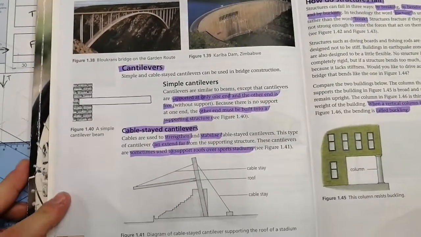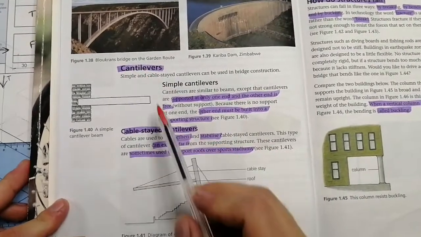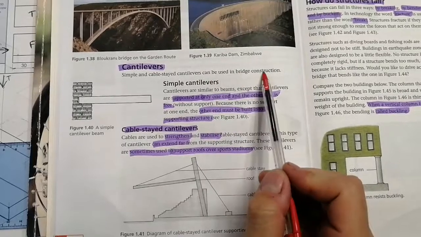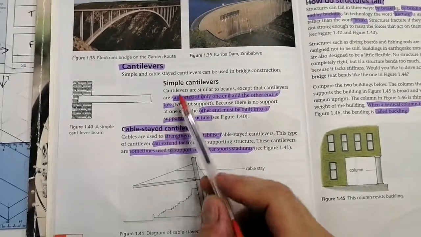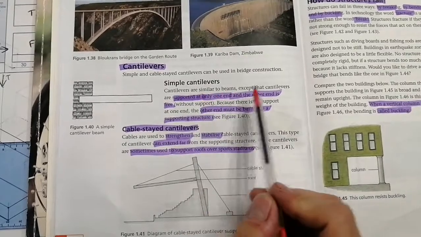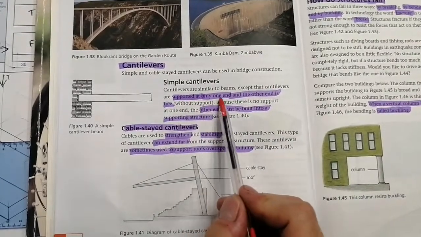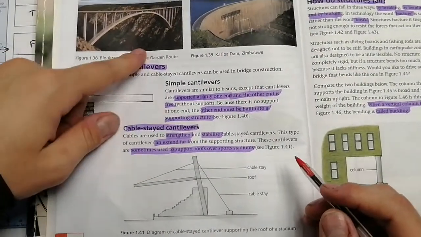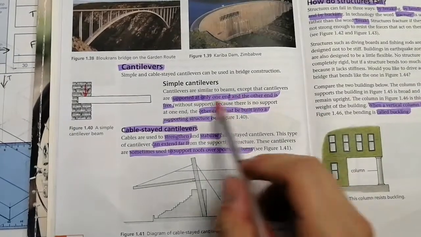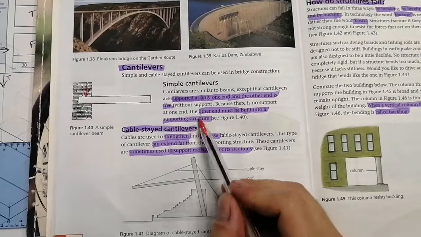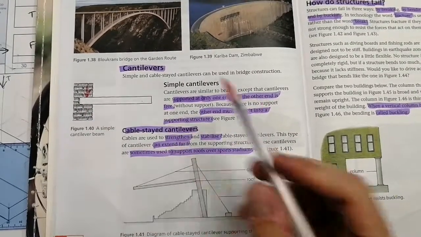So there's two reasons why you prefer an arc dam wall over a straight dam wall. We're almost finished with the unit. Cantilevers. Simple cantilevers can be used in bridge construction. There's two types of cantilevers. There's a simple cantilever that is similar to a beam, except cantilevers are supported at only one end. Like over here, there's a lot of weight pressing down on this beam over here, and that keeps it up. And the other end is free. The other end must be built into a supporting structure, like in figure 1.40.